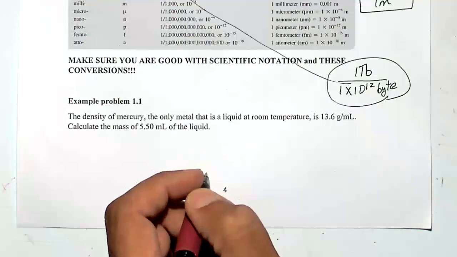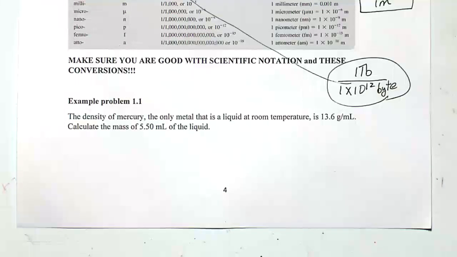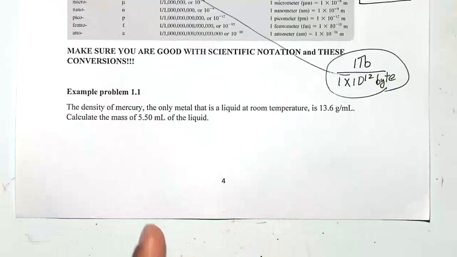So let's do a problem together and make sure we have our calculators. I think I have my calculator. Here we go, my calculator.